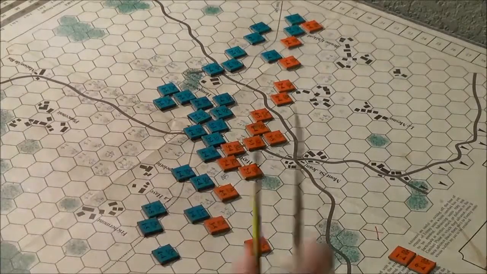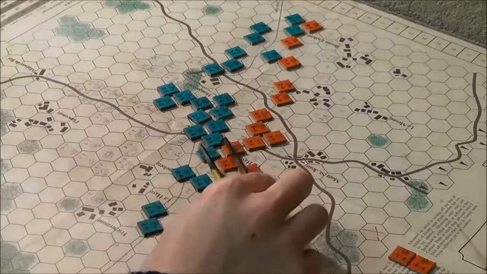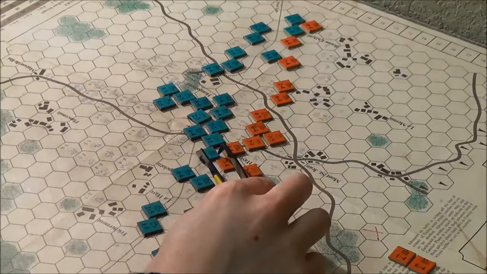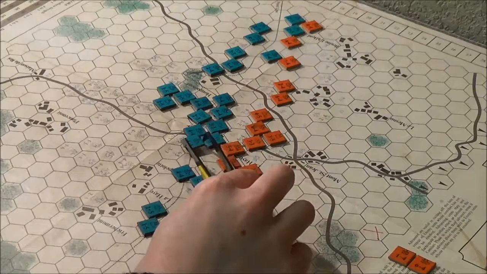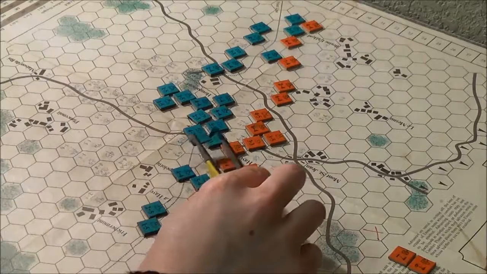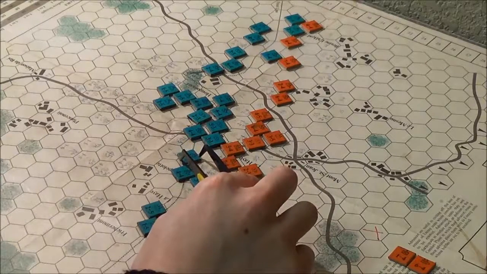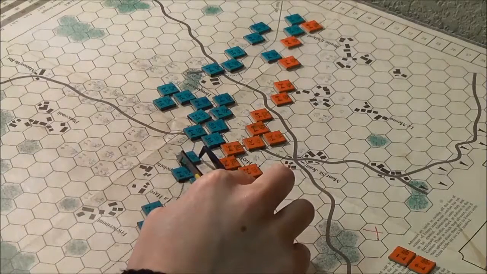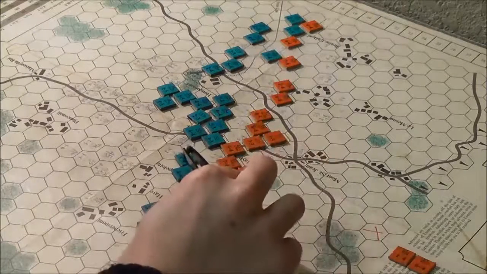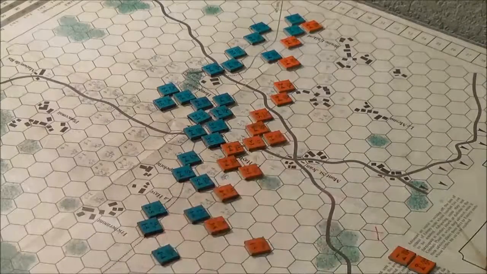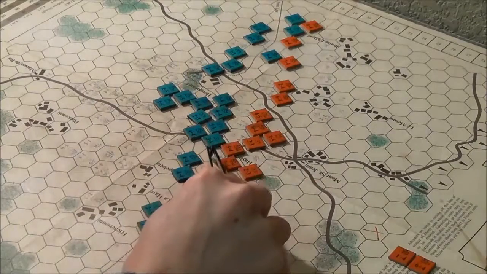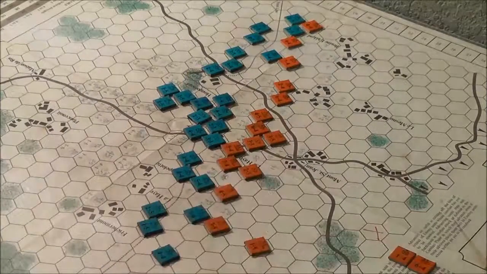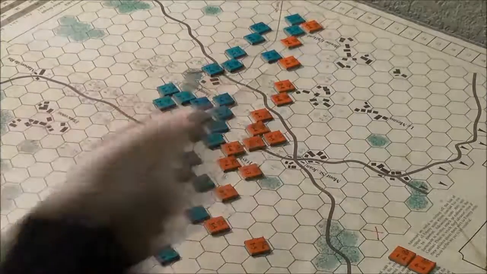We roll a 4, defender retreats. And I don't think we will advance there, but we have another attack here.